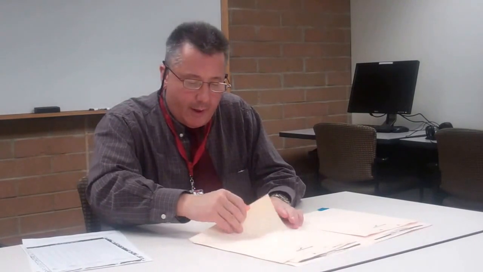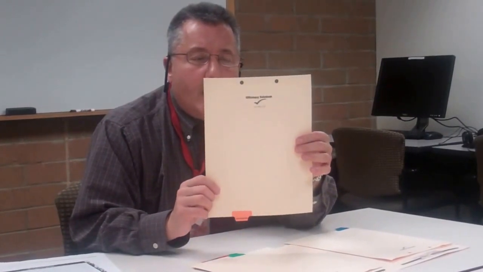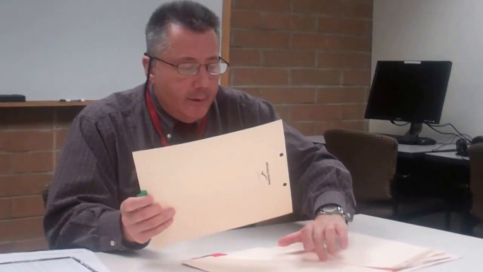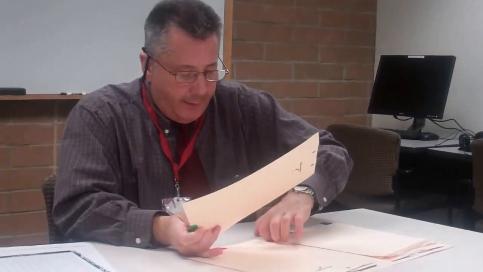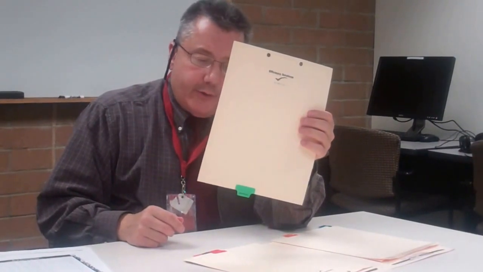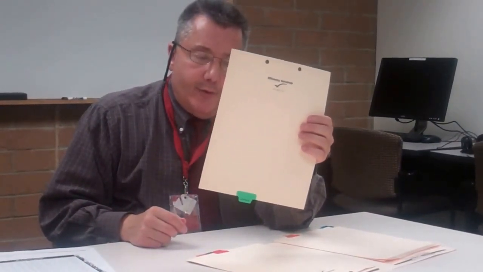Next one is correspondence. This is any mail we receive pertaining to the patient, we would file behind the correspondence section. Lab x-ray is just that. Any lab work or x-rays would be filed behind this divider.